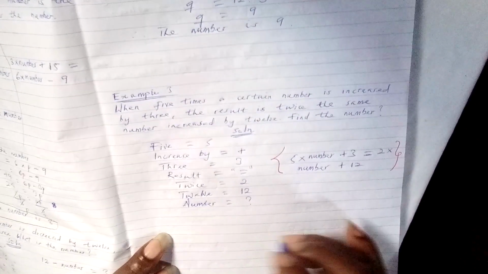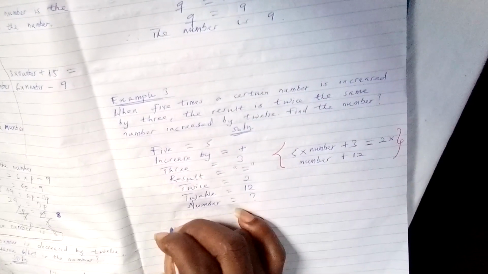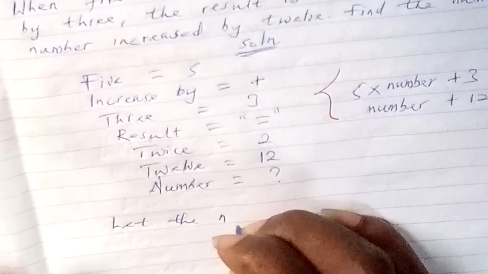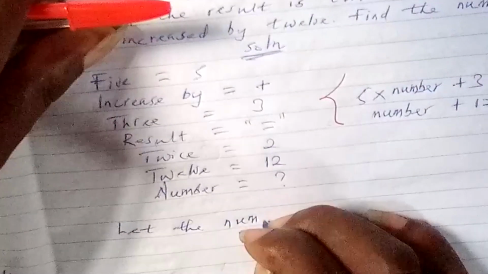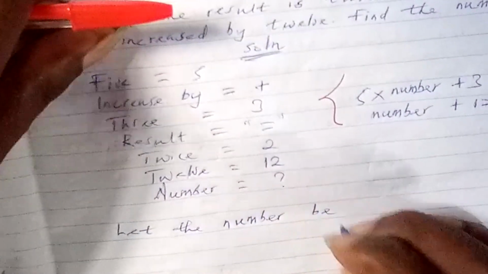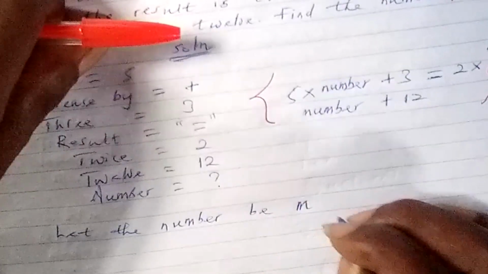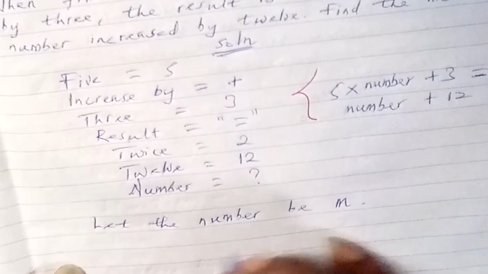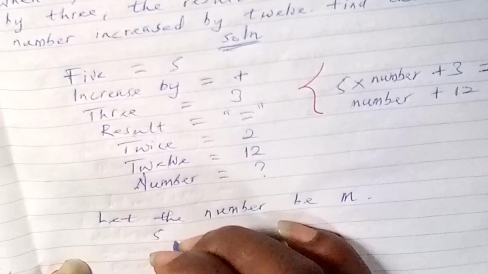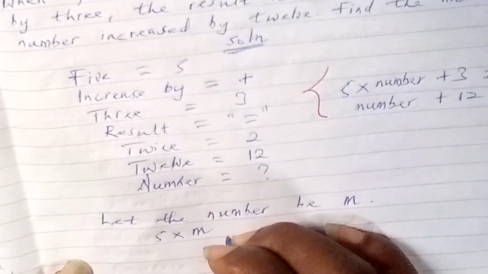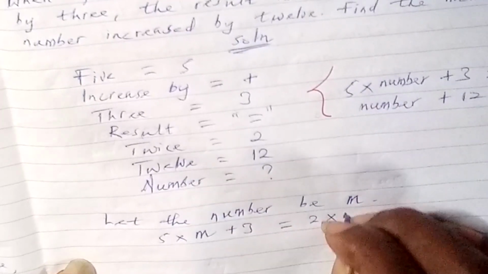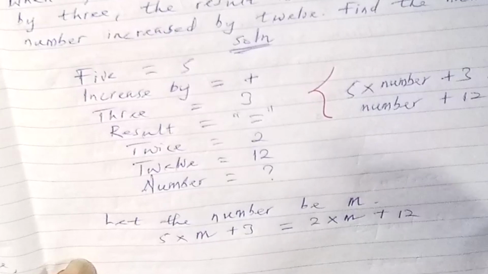The actual solution is that we first have to represent the number. So let the number be, we can use m for the number. Variable is not only x and y. So let the number be m. Therefore, 5 times m plus 3 is equal to 2 times m plus 12.